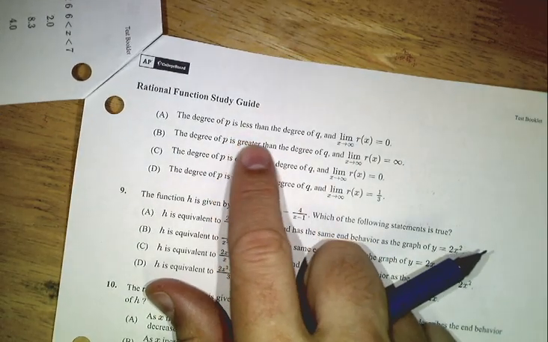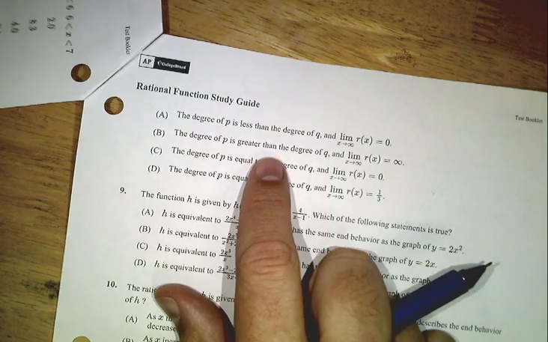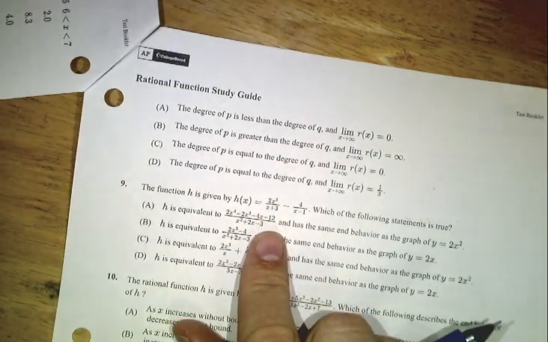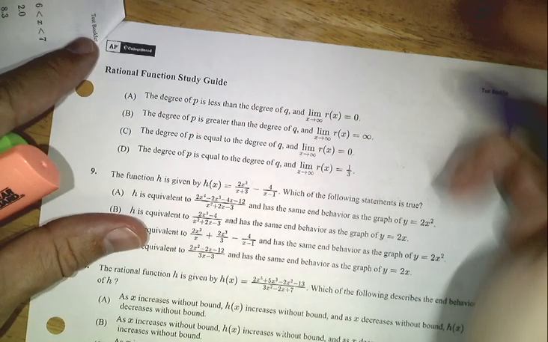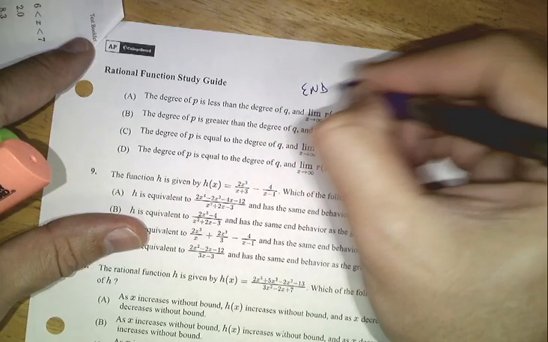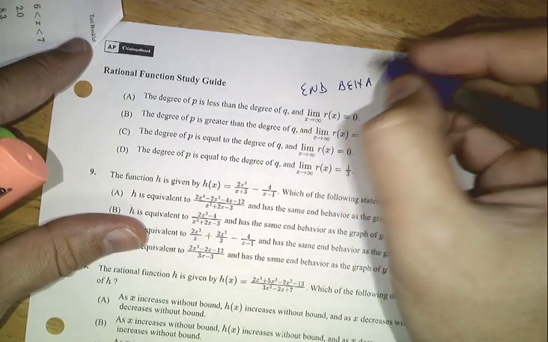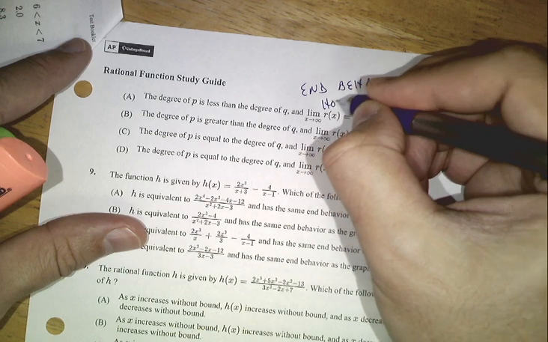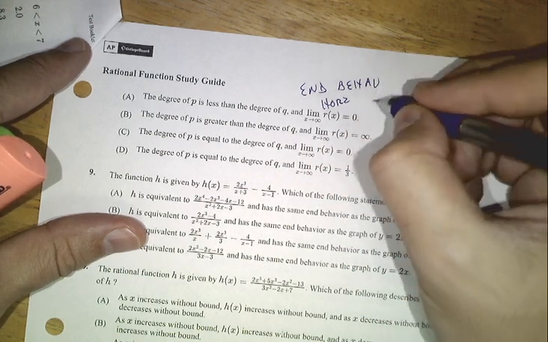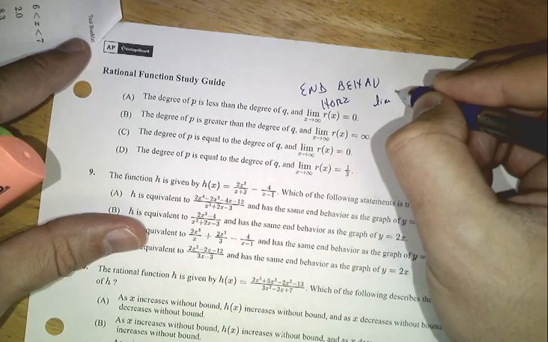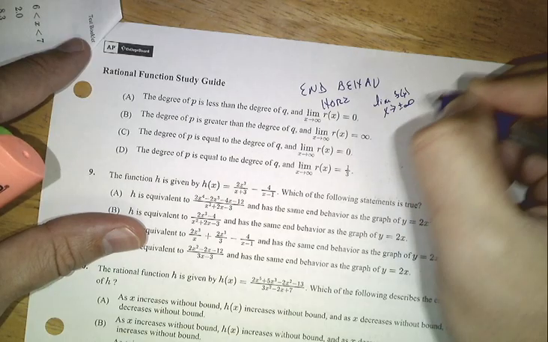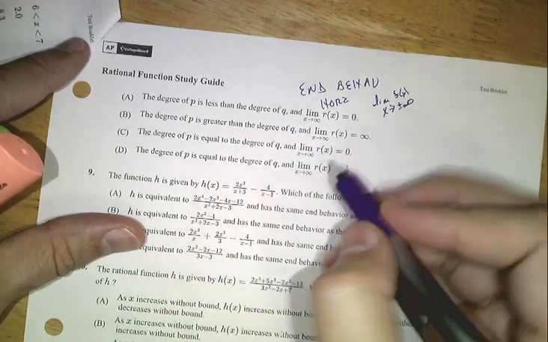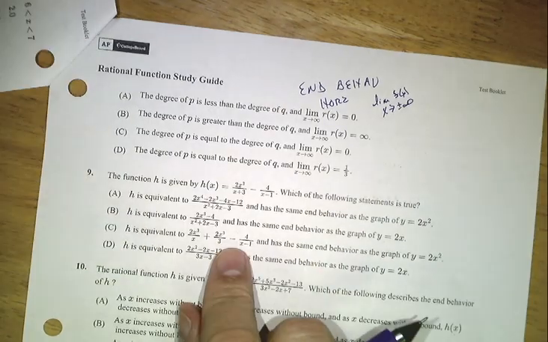Okay, the degree of P is less than the degree of Q, so it's looking for end behavior. It's going to be asking about end behavior because these are horizontal asymptotes. So in end behavior, we need horizontal asymptotes. And it also means we're looking at the limit of our function as x goes to positive and negative infinity. So as we go both directions. So let's figure out what these asymptotes are going to be.